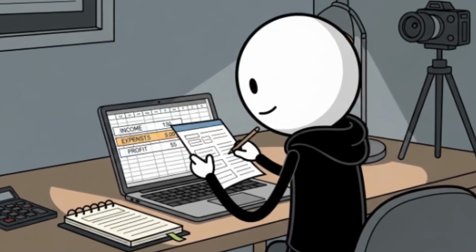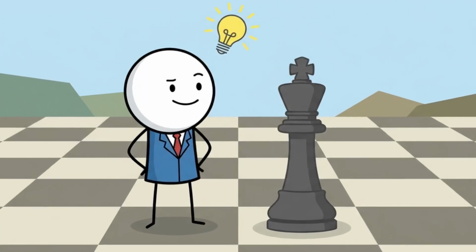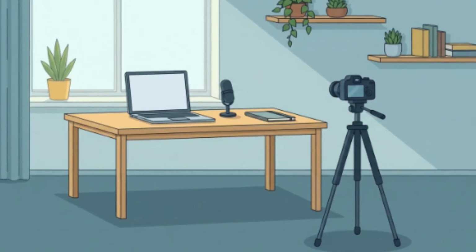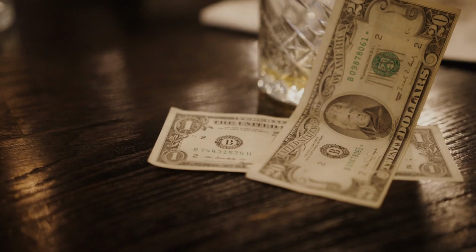The second step is tracking labor accurately per job. Every hour worked should be assigned to a specific project, not just recorded as general work hours. This helps you see whether a job that looked simple on paper actually took more time than expected.